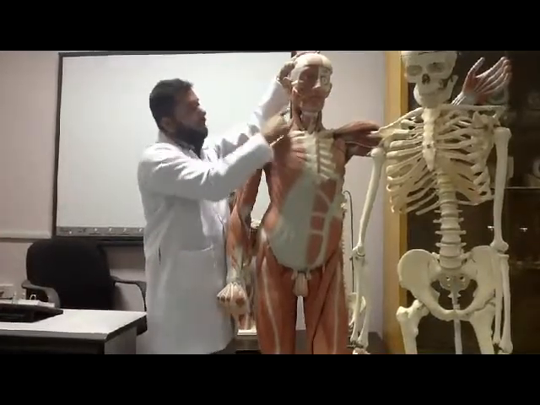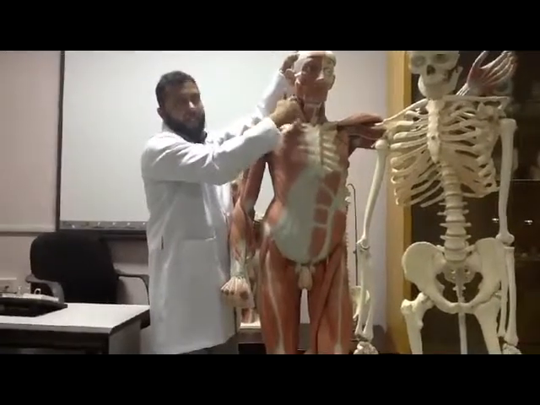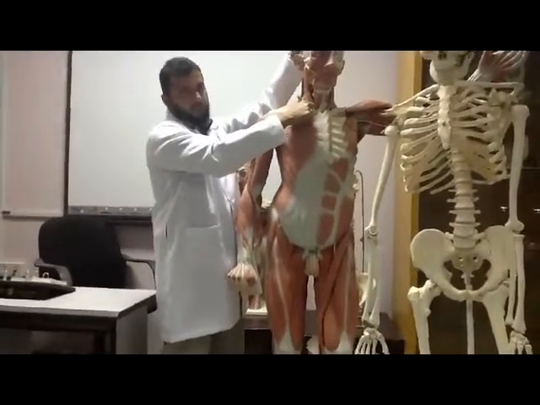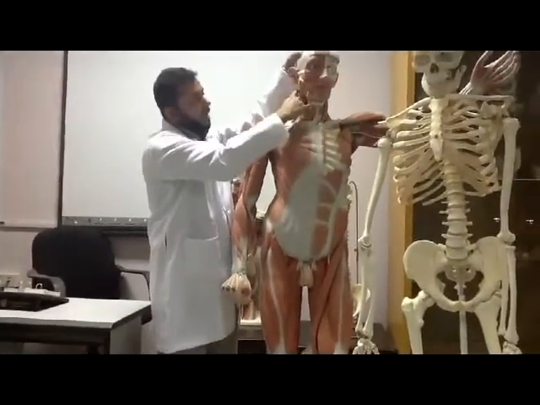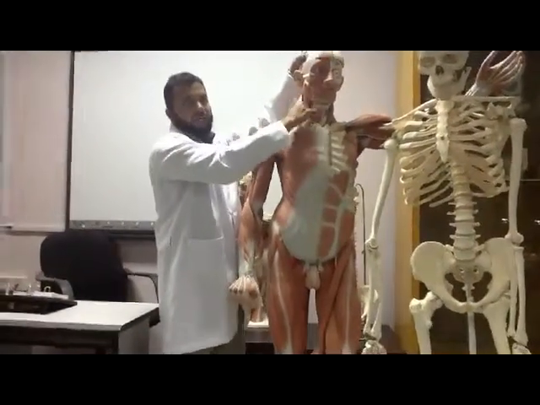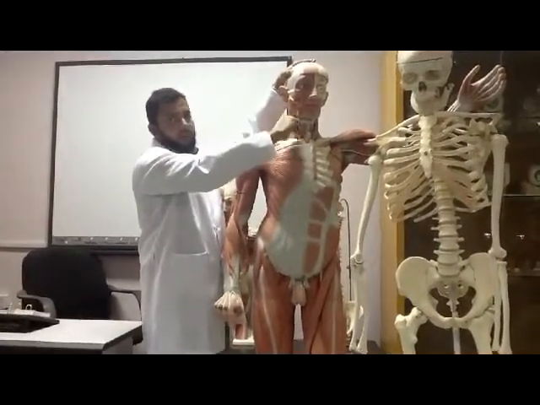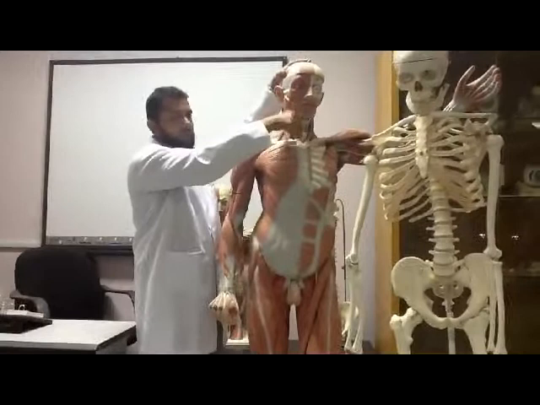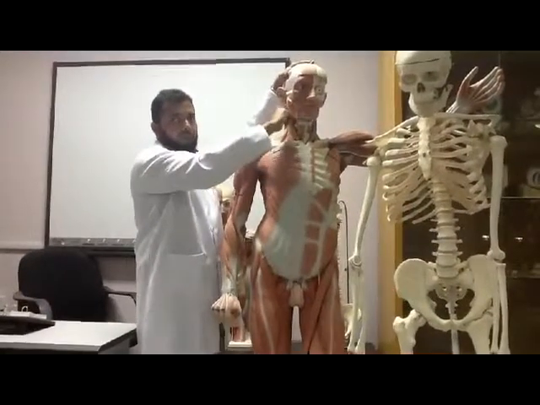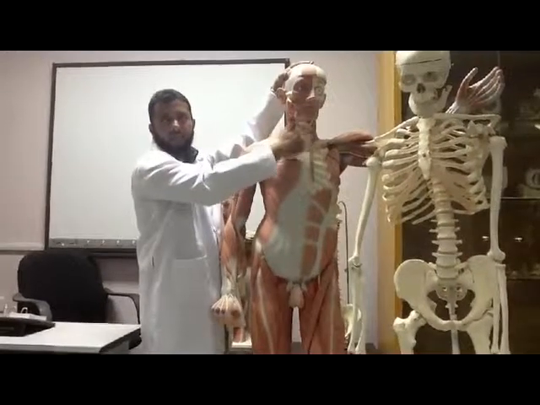Then the posterior boundary will be the anterior border of the sternocleidomastoid muscle. So this forms a triangle, called the anterior triangle, with the apex directed downwards and the base above. So it is a reverse triangle. Apex down, base above. So these are the boundaries. Anteriorly we have the midline.